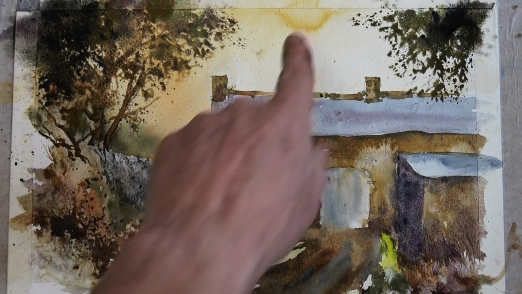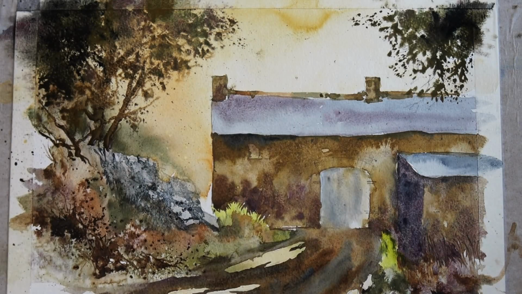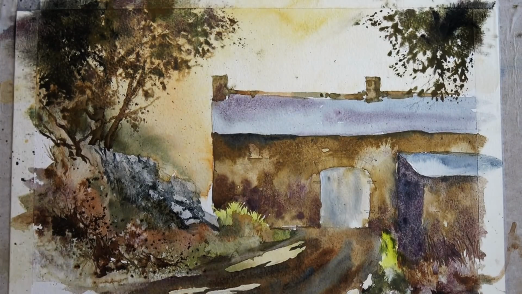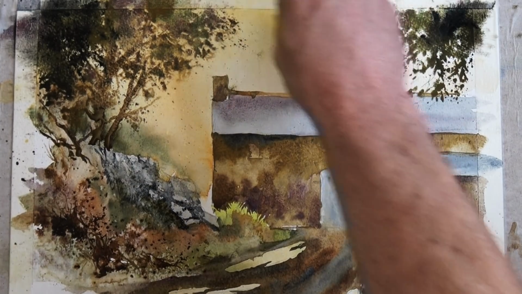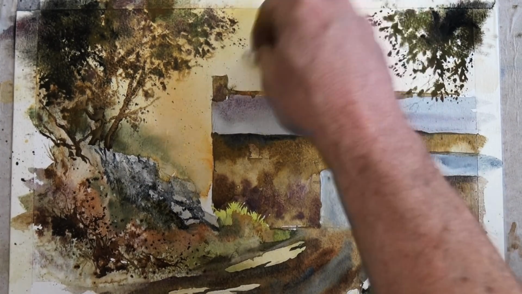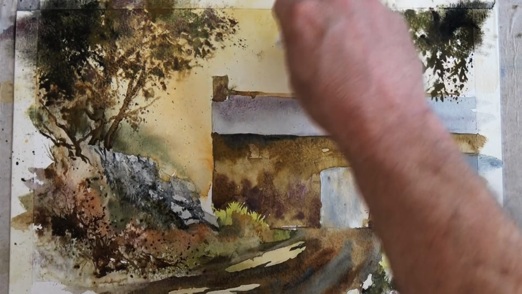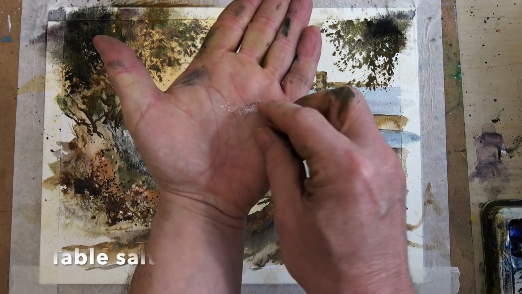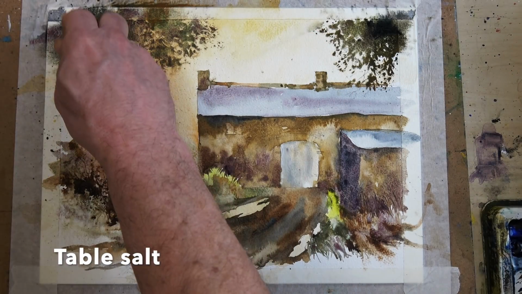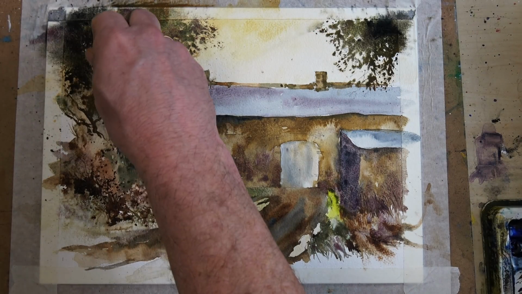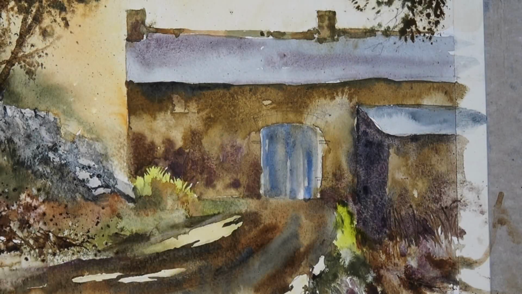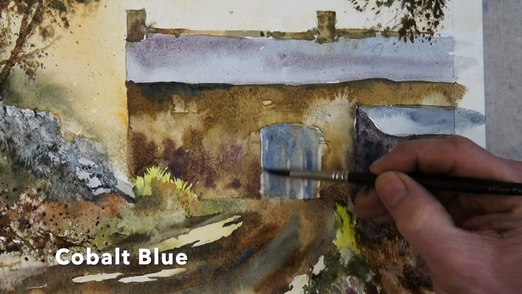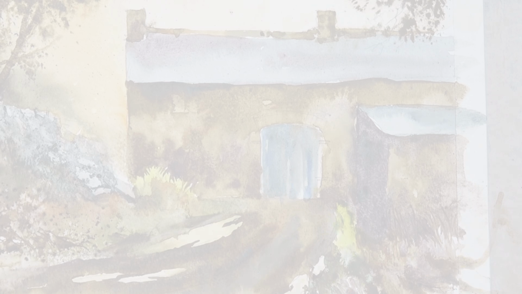So here you can see I've got a bit of an unwanted cauliflower in the sky. Now we can always rectify this. With a damp tissue I'm lightly dabbing and smudging it out. A little more salt into that damp wash. Next to the door here with some cobalt blue, trying to get that illusion of an old peeling wooden door.